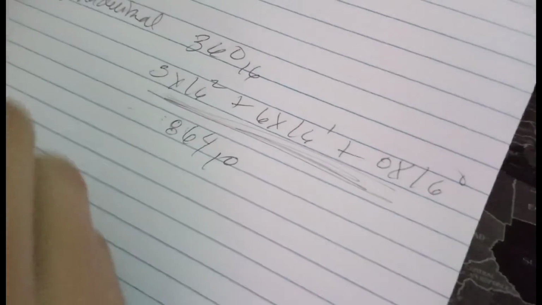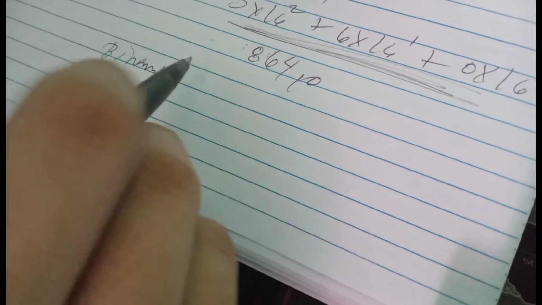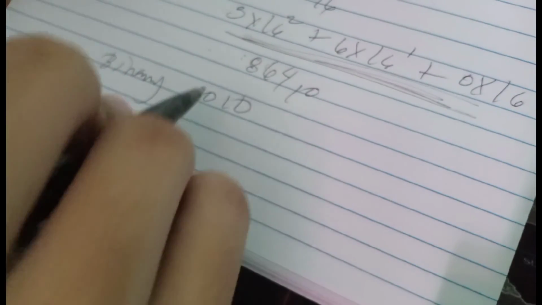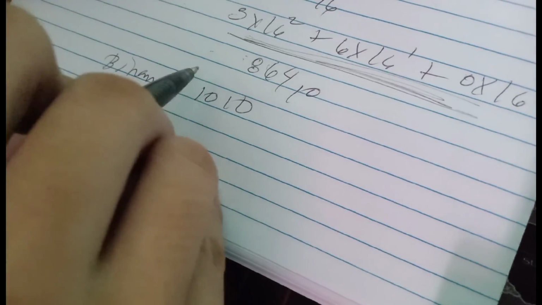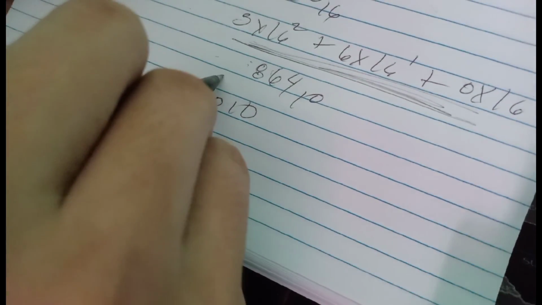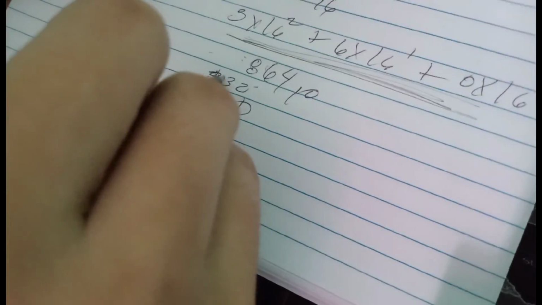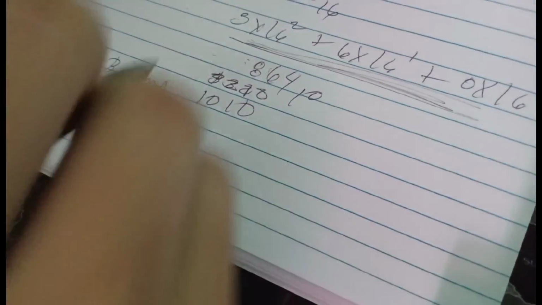So let's move to binary. In binary we have two digits only, so 1010. So arrange their values 3, 2, 1, 0.